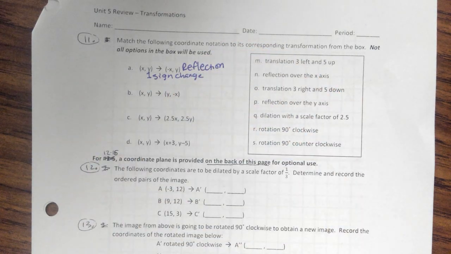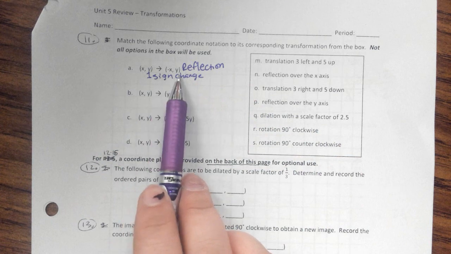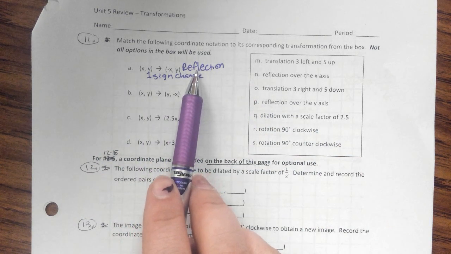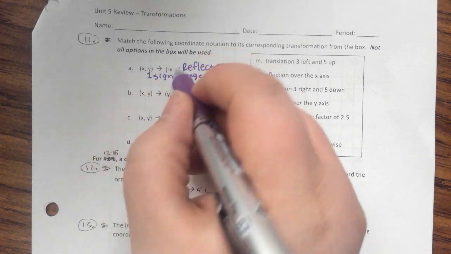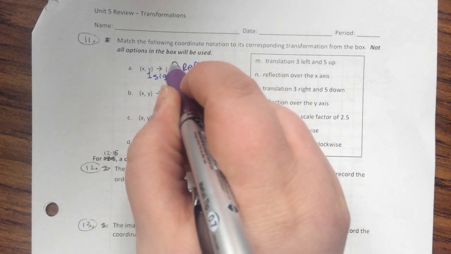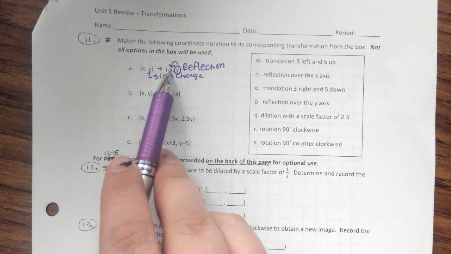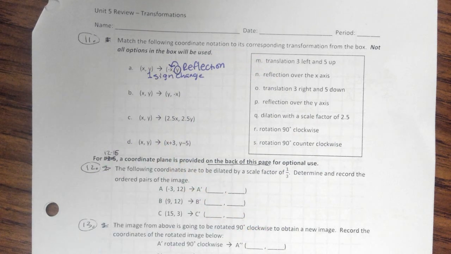If the letters are in the same order but there's 2 sign changes, then that was a rotation for 180 degrees. Letters are in the same order. I've got one sign change. This is a reflection. So think about if you reflect over one, you change the other sign. So which one did we reflect over if we changed the x's sign?